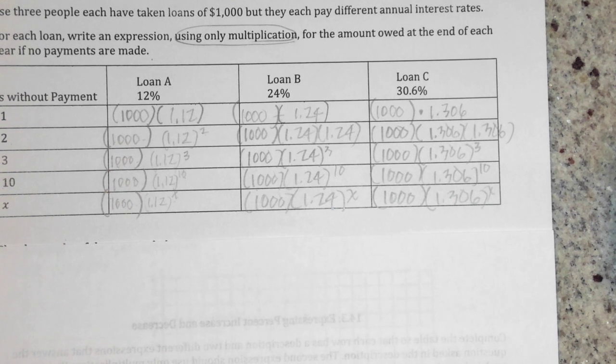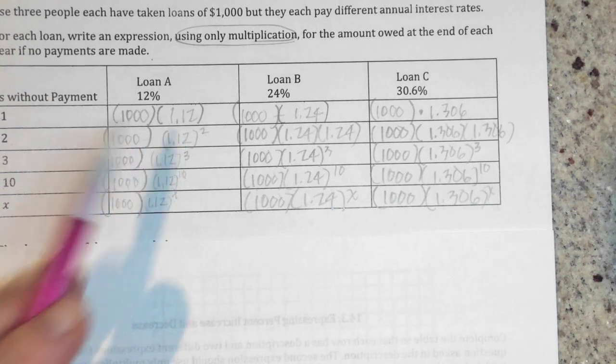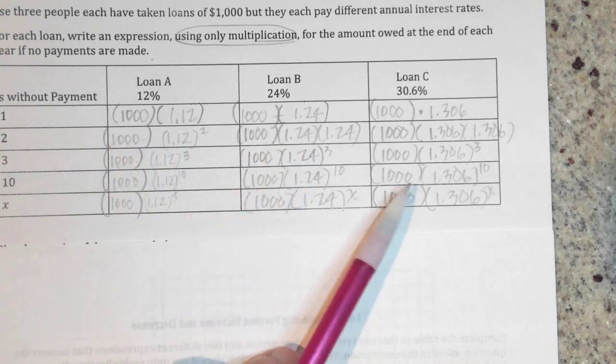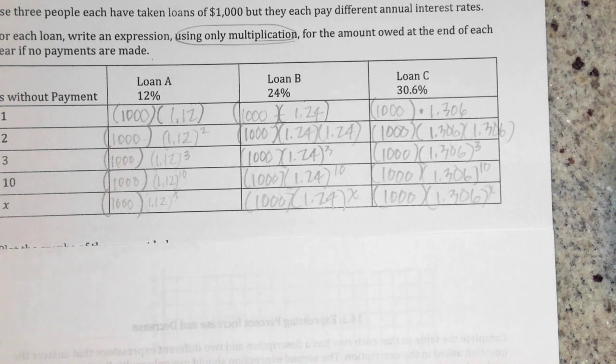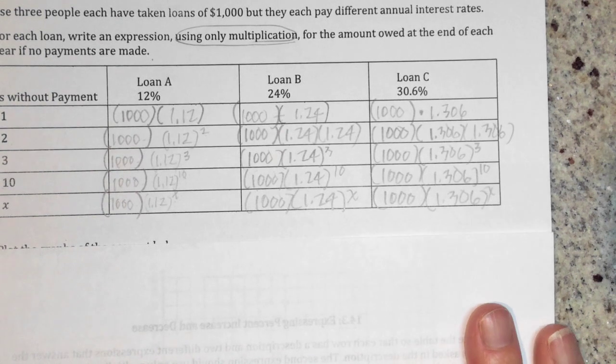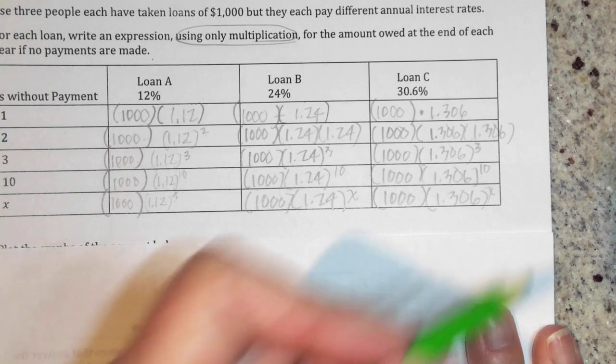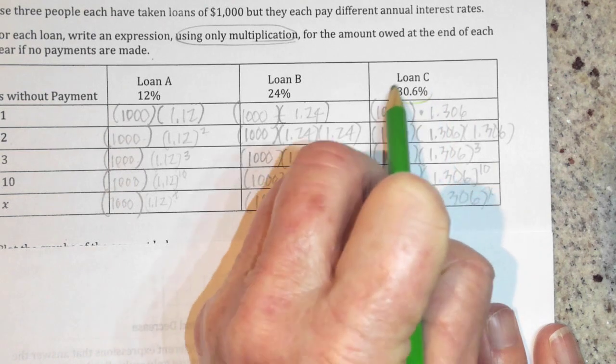Okay, what else do I notice? I've got relatively close growth factors. I've got 1.12, 1.24, and 1.306. Which one, let's just think about it, is going to grow the fastest? Which is the bigger growth factor? Well, hopefully you're going to see that it's this one.